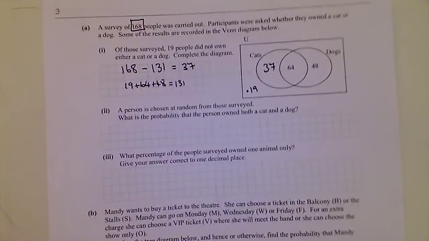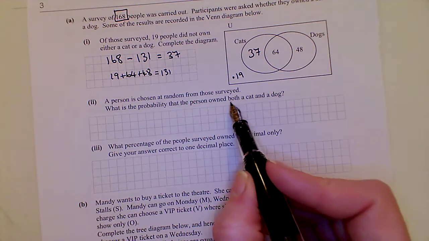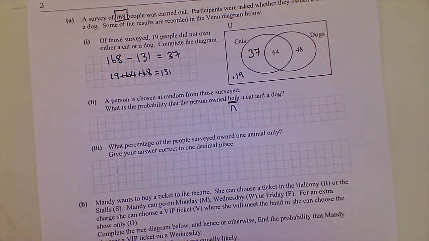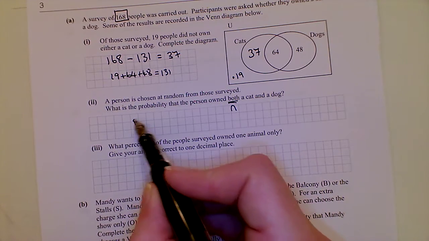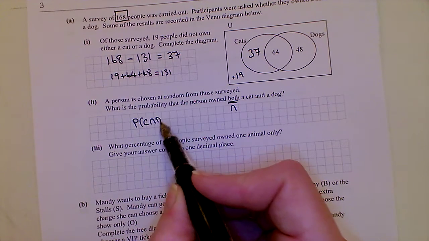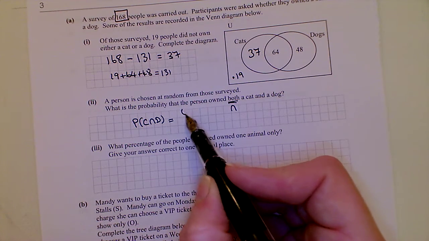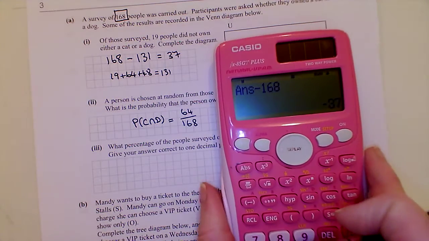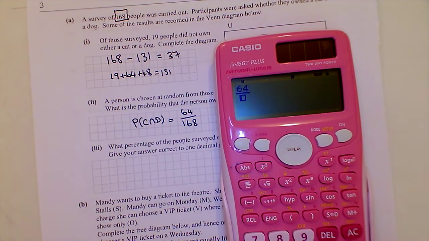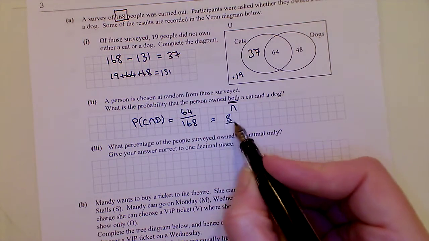A person is chosen at random from those surveyed. What's the probability that they owned both? So both means intersection, a cat and a dog, and we're talking about the 64 in here then. So the probability of a cat and a dog, you don't need to do the set notation, is going to be 64 out of 168, and we will go ahead and just check if that simplifies. It should, because they're both even. That's 8 out of 21.